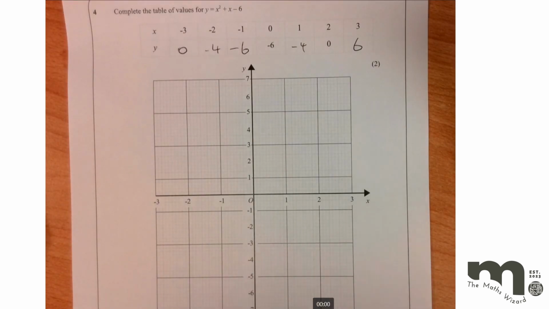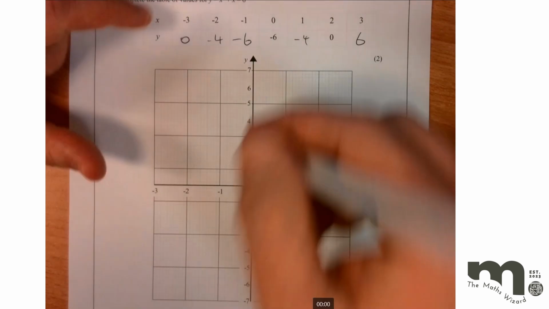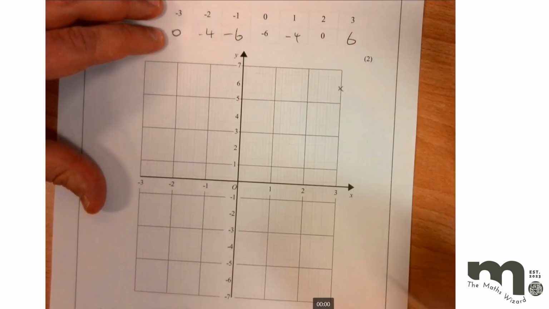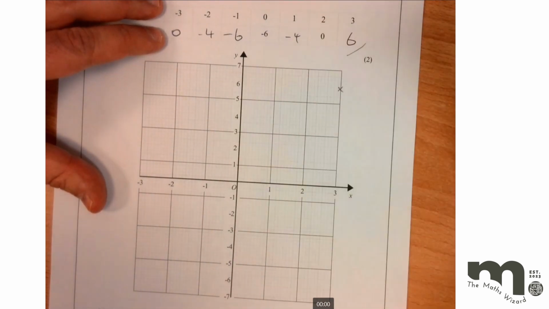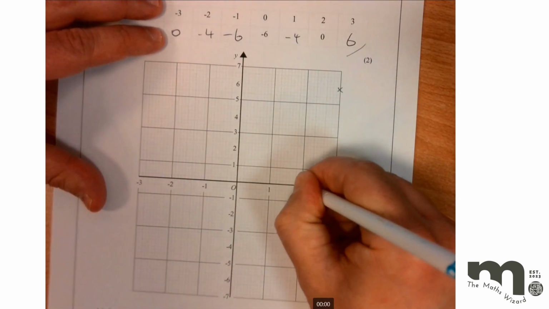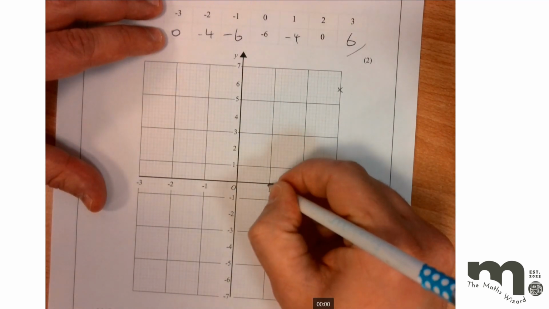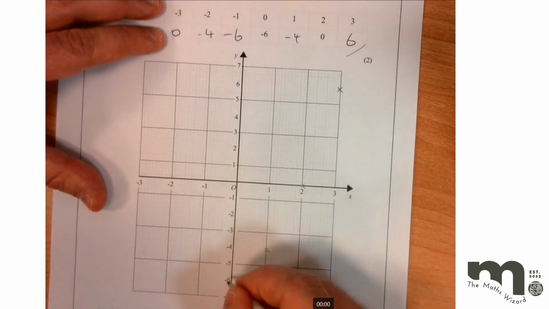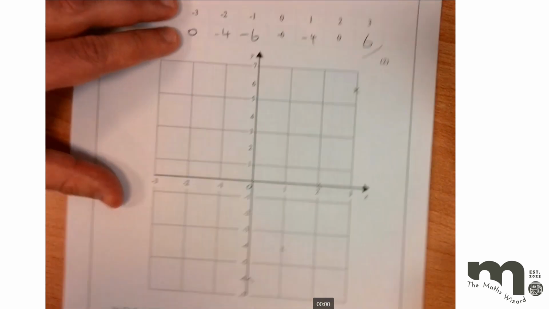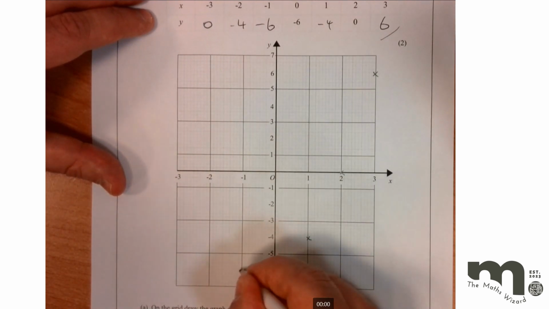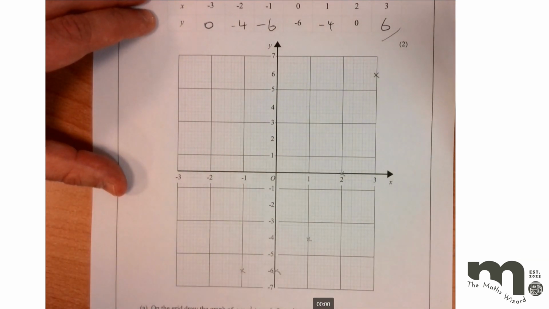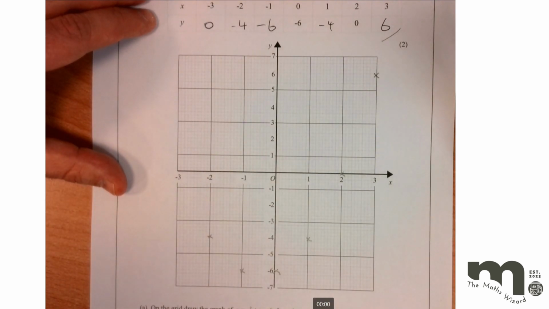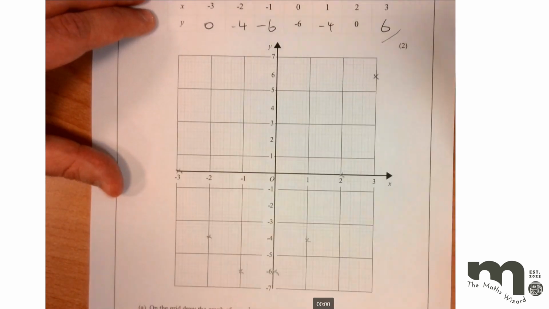So the next step after calculating your values is to draw your graph. You've got to plot your coordinates first. So we've got 3, 6 just there for your first one. Then we've got 2, 0 down here. 1, minus 4 here. 0, minus 6 just there. We've also got minus 1, minus 6 there. Then minus 2, minus 4, and then minus 3, 0.